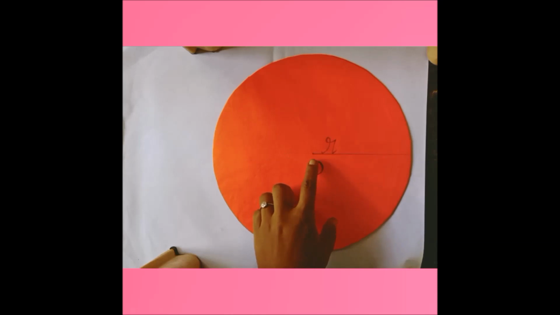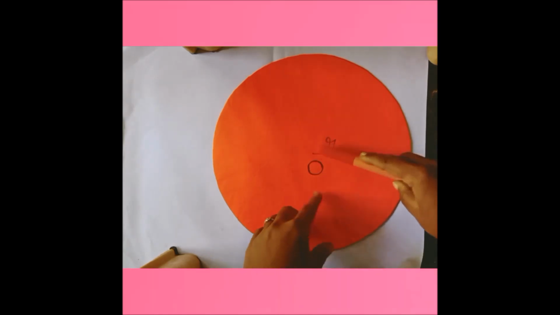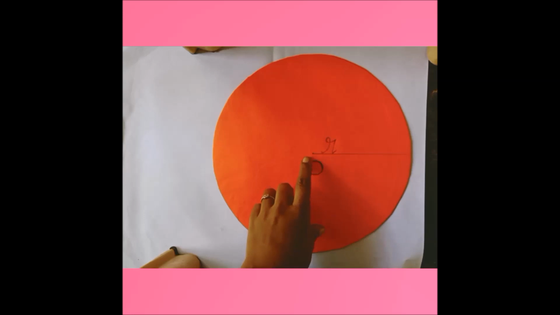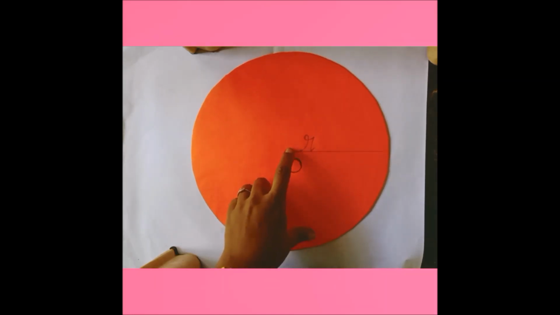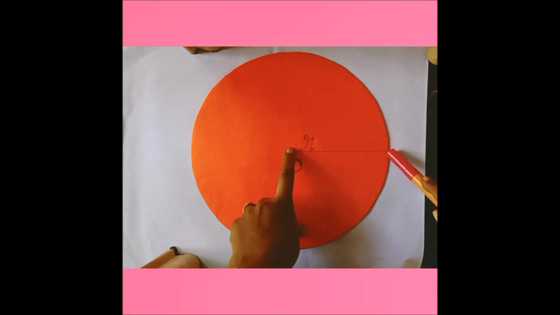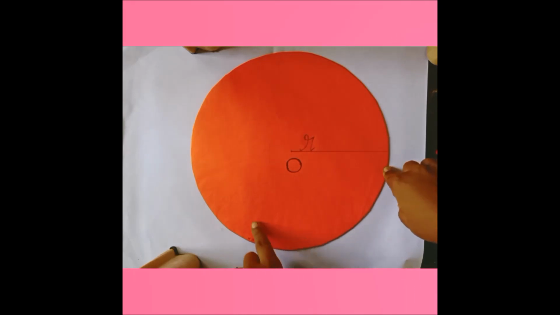So what is this? This point is said to be the center of the circle. Here we have named the center of the circle as O. The outer line is said to be the boundary of the circle.